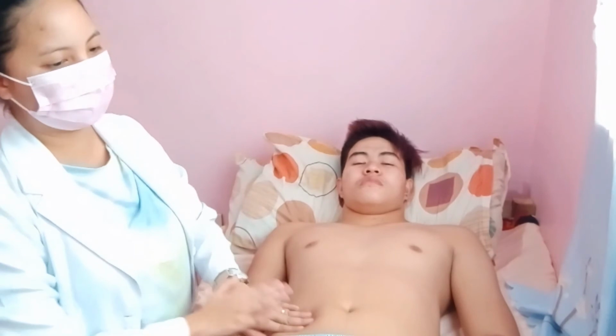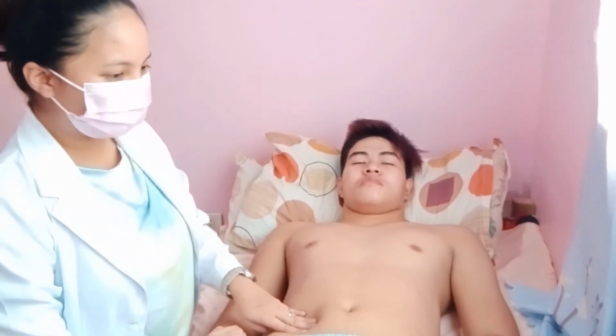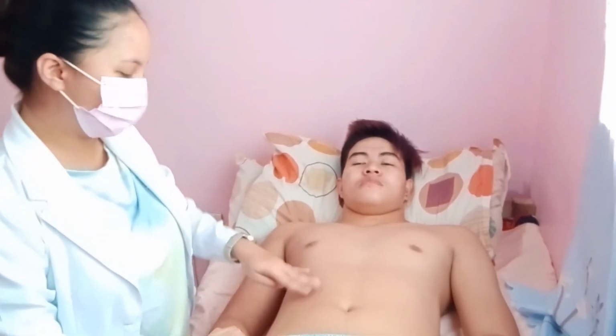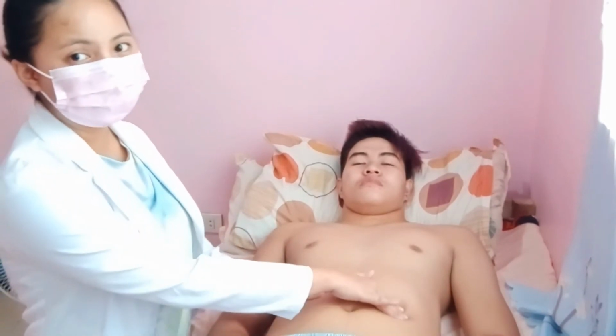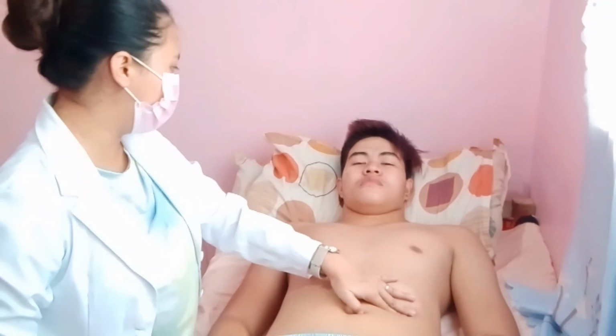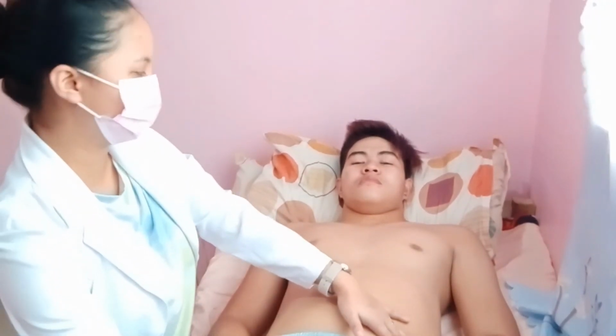Okay, so we're gonna start here at our right lower quadrant, and it is right here. So we're going to do a light palpation, and we're going to work our way around, and we're just feeling for any rigidity, any lumps, any masses, and the patient will report any tenderness and anything like that.